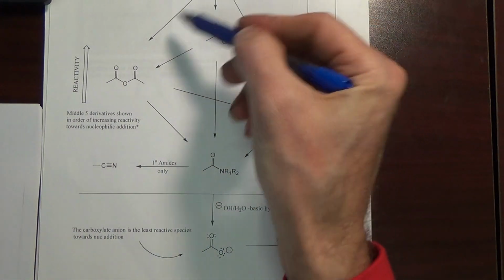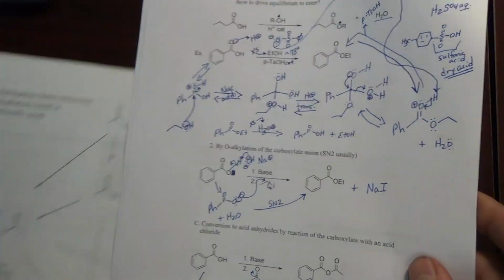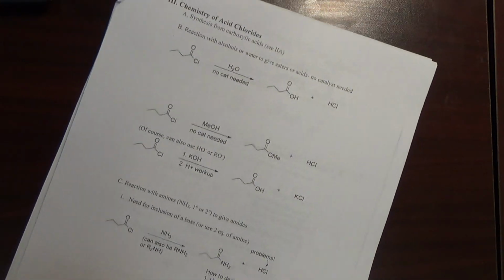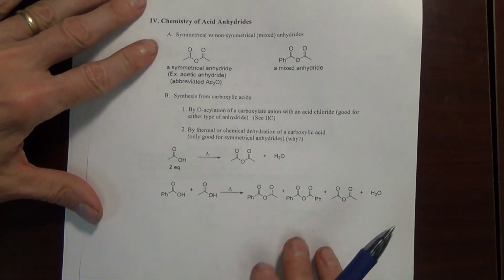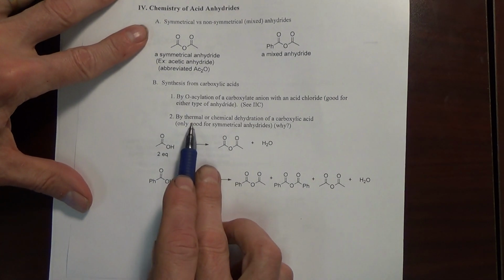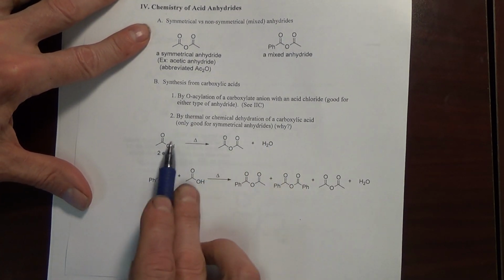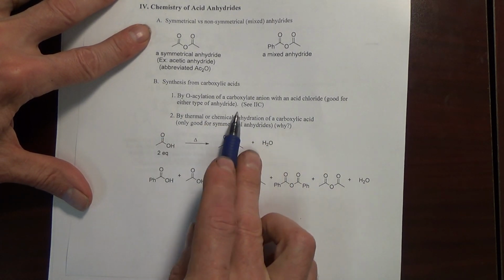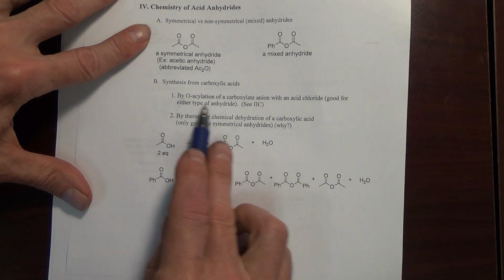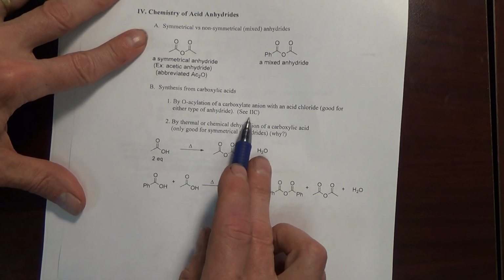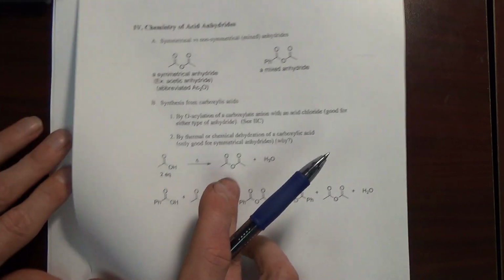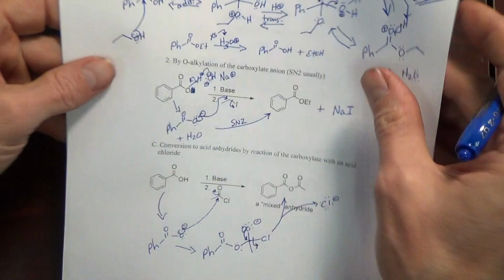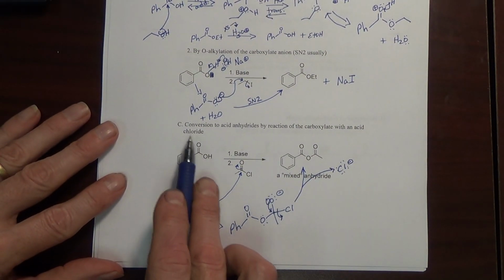There's actually another way to convert carboxylic acids to anhydrides, and it was shown in the previous video. That is by thermal or chemical dehydration, okay? Where, by the way, when we saw that, we skipped one because we said C Roman numeral 2C. Well, Roman numeral 2C is what we just did.